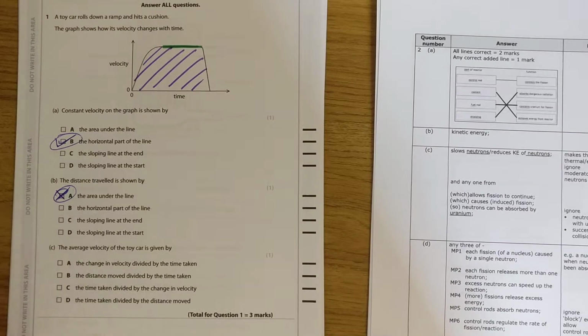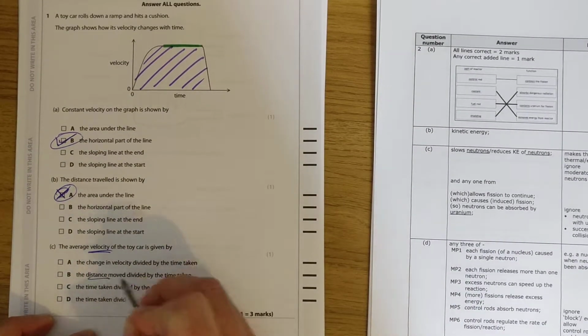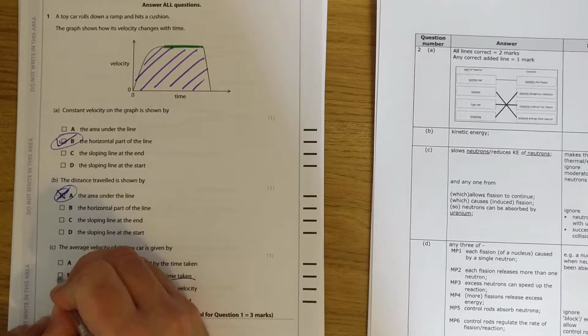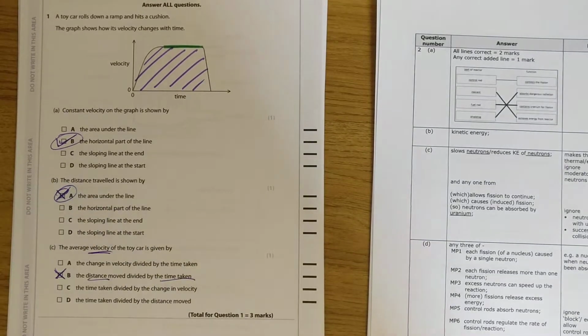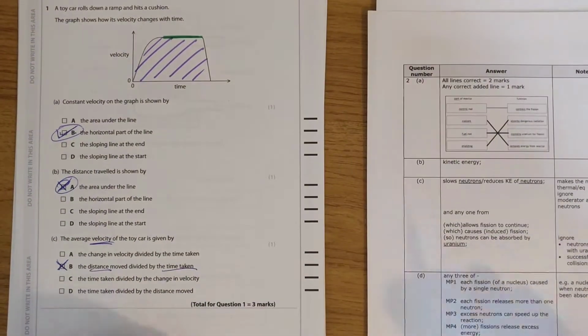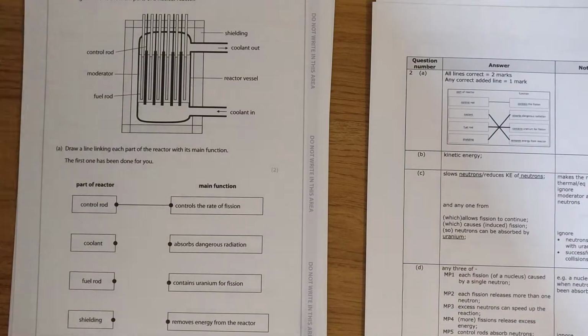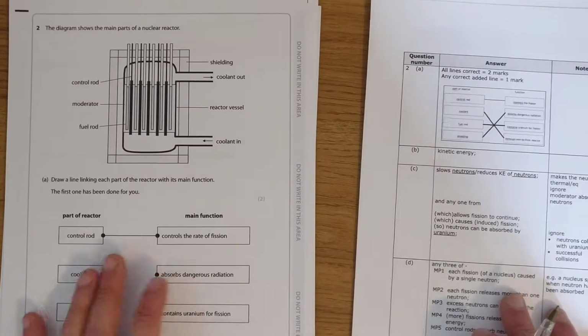And for the average velocity, if you want to work out the average velocity, you take the distance and divide it by the time. That's going to be B. Nice one. So this is going to be BAB for question 1. I've got the mark scheme here. I didn't want to show you the mark scheme for question 1 because it literally just said BAB. It was pretty boring.